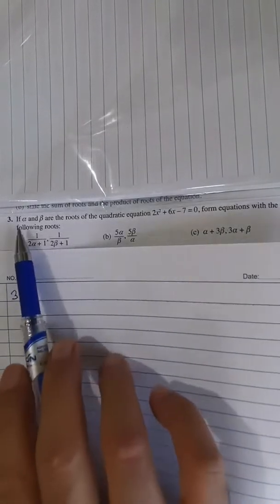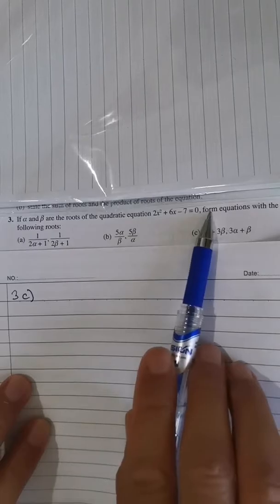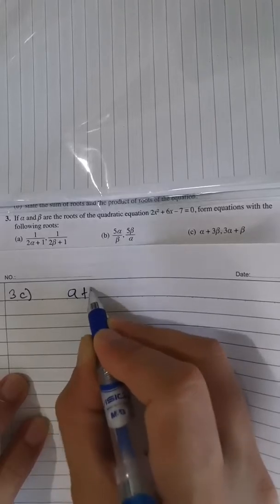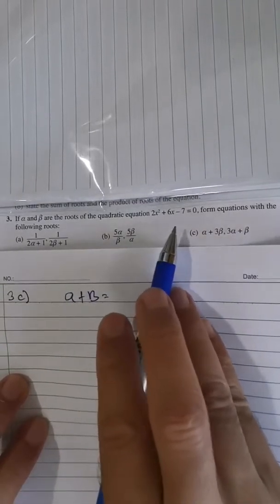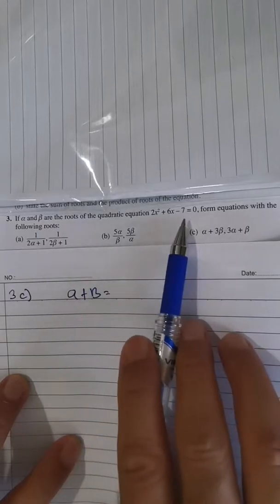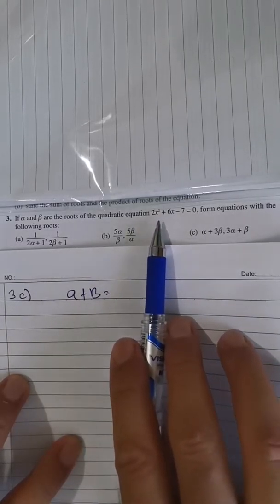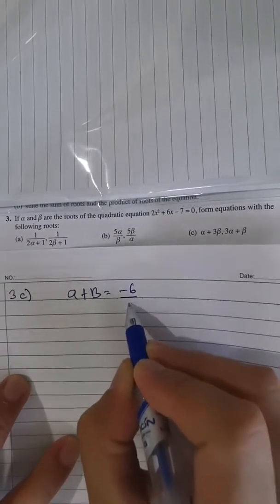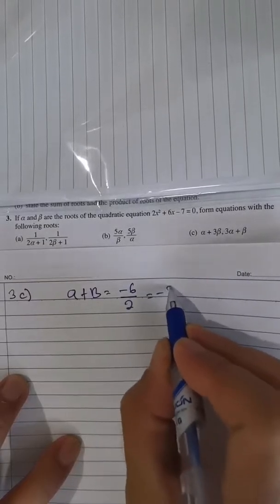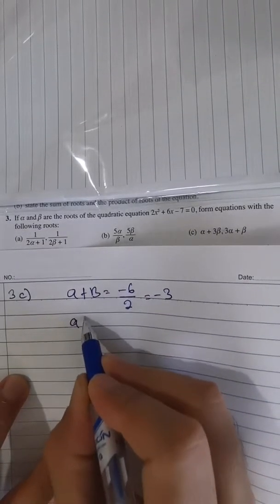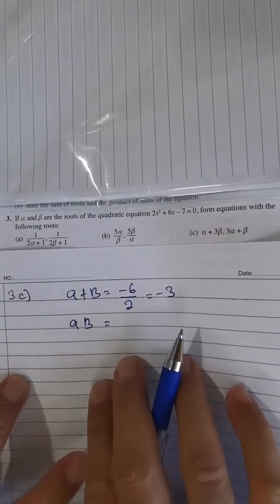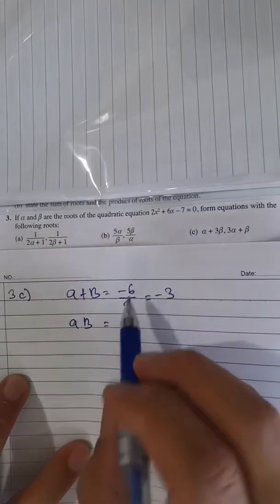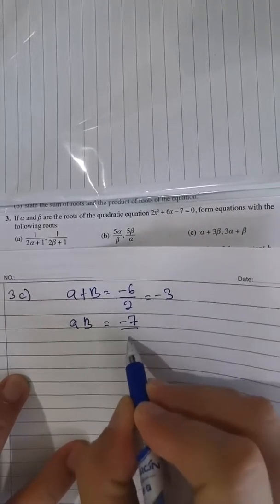Since alpha and beta are the roots, we can find alpha plus beta, which represents the sum of roots. From the equation, we use the formula negative b over a, so negative 6 over 2 equals negative 3. Alpha beta, which is alpha times beta, is the product of roots. The product of roots from the equation is c over a, which is negative 7 over 2.